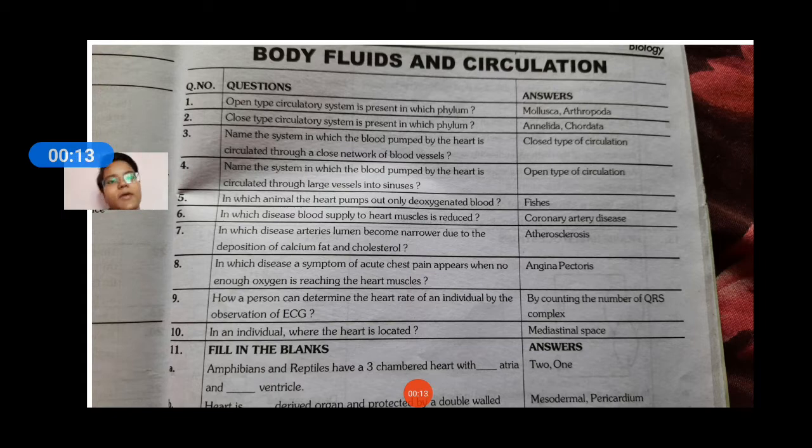These will be the one word question and answer, the match the following, and true and false. Open type of circulatory system is present in which phylum? It's Mollusca and Arthropoda. Closed type circulatory system is present in which phylum? It's Annelida and Chordata.